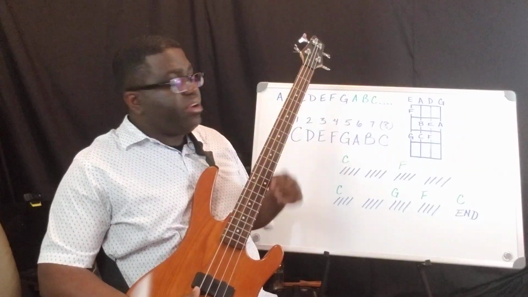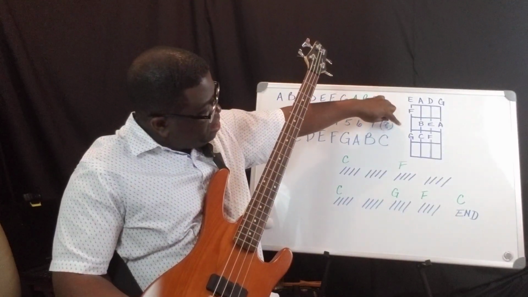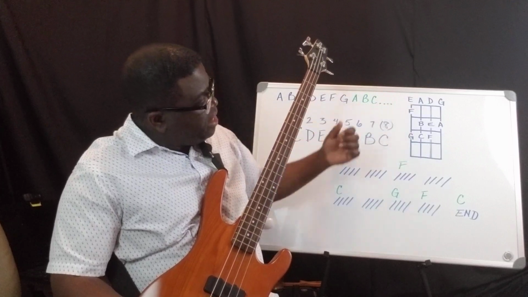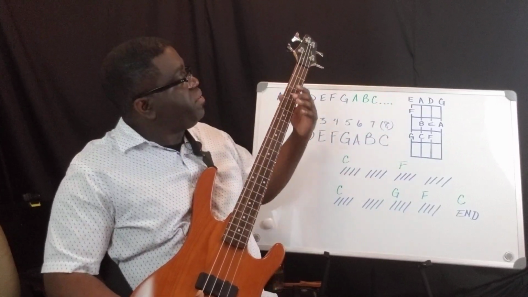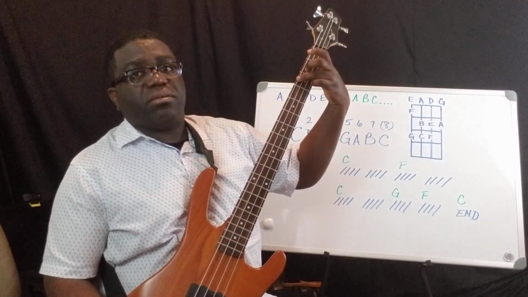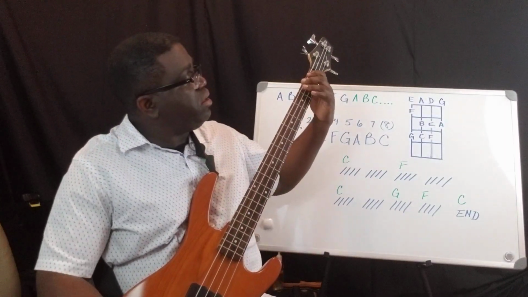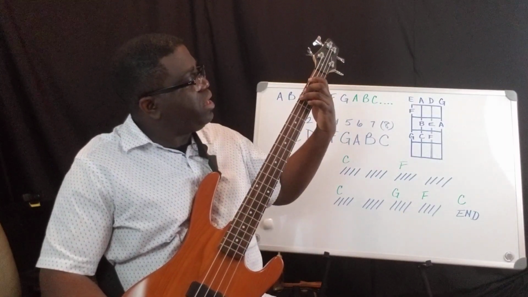Okay, so the first letter is E open, and then you have the F on the first fret, and finally the third letter is a G. So after E is F, and after F is G. On the third fret, using the third finger, you place that finger on the G. All right, so we got E, F, and then G.